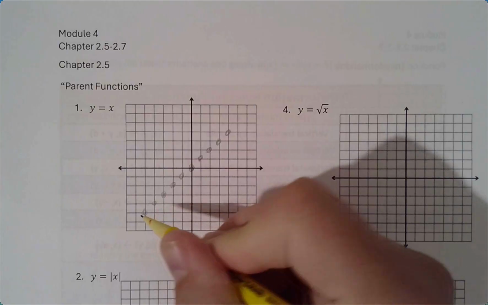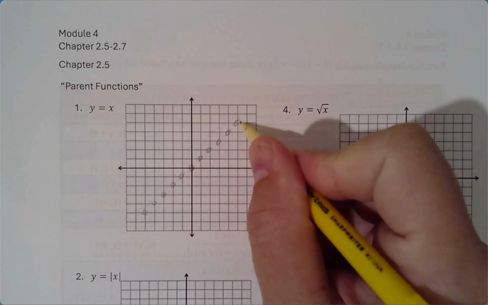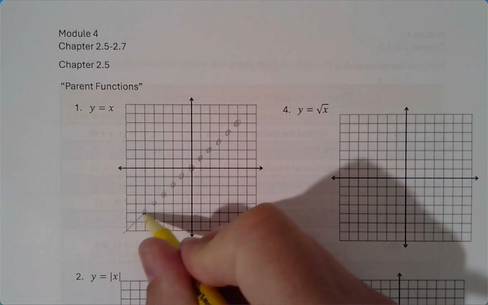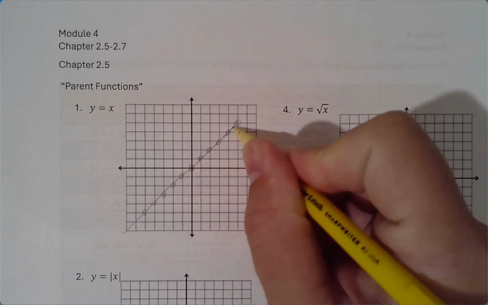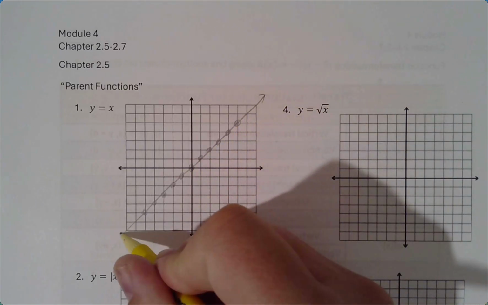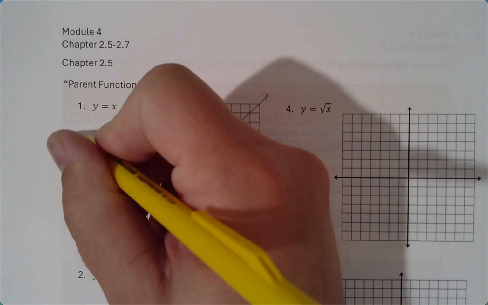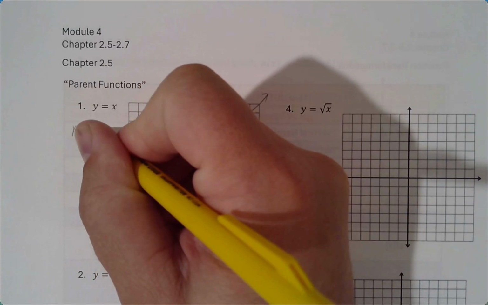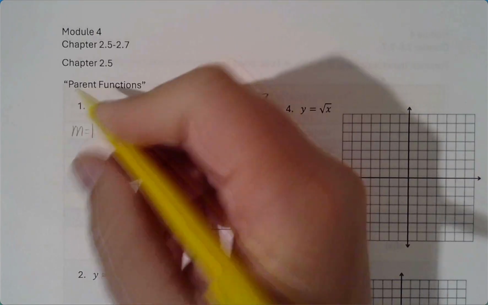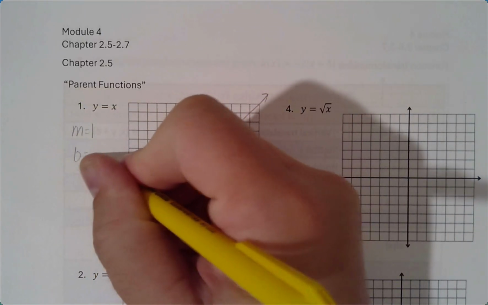Now, this shouldn't be surprising because after all, if we take some of our prior knowledge, this is simply mx plus b, where m is equal to 1, the number in front of x is 1, and b equals 0.